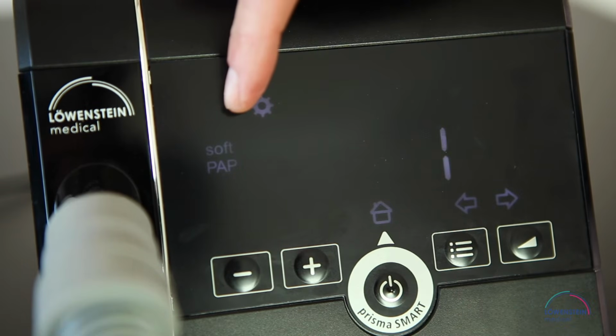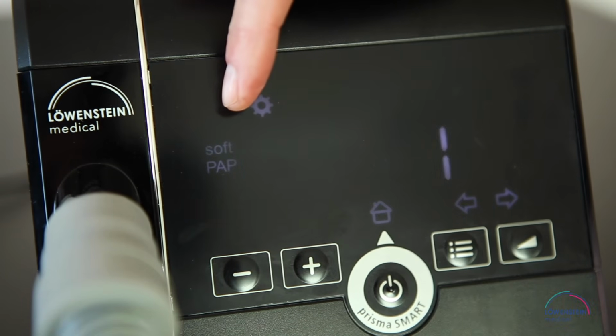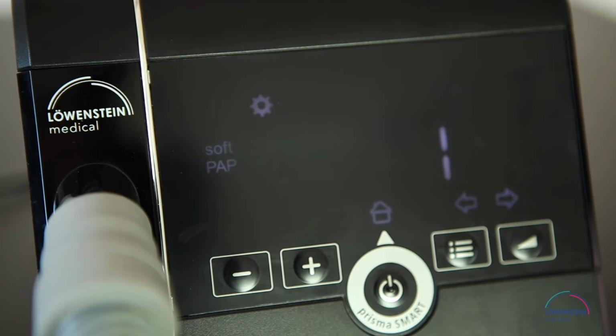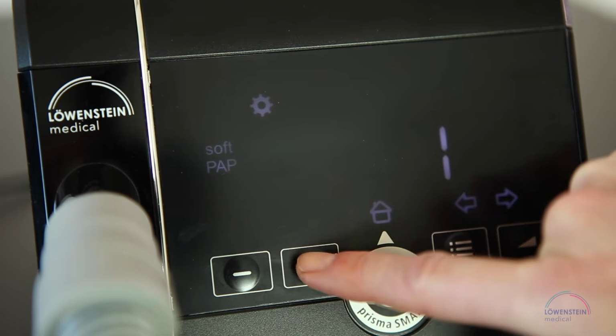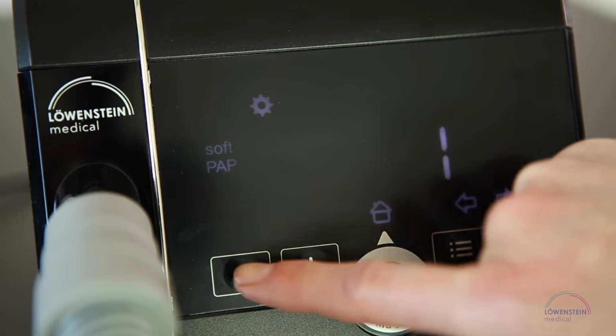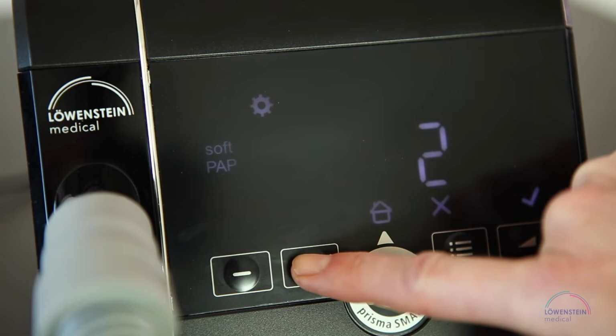The exhalation relief softPAP is intended for patients who find it unpleasant to exhale against high pressure. With softPAP, the pressure is temporarily reduced during the transition from inhalation to exhalation. When you inhale, the device returns to the preset therapy pressure. softPAP can be set in 2 levels. You can change the softPAP level by pressing plus or minus.